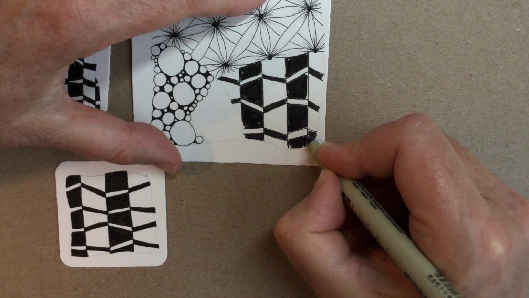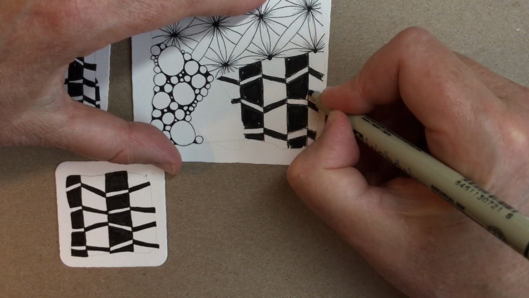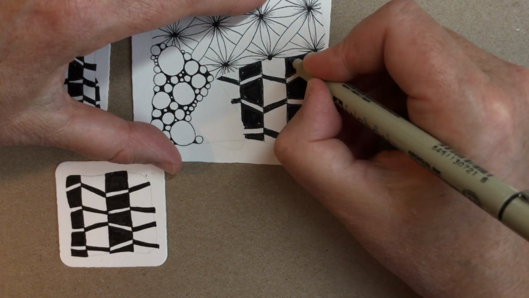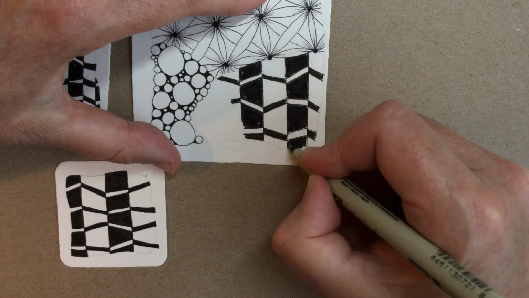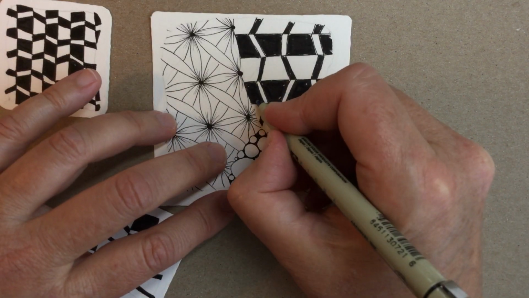And in a moment, I'll get out my graphite pencil and show you how I shade it. All right, it's mostly there. Out of an interest for time.